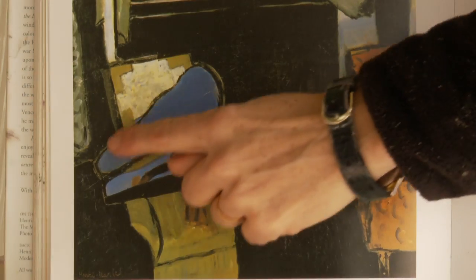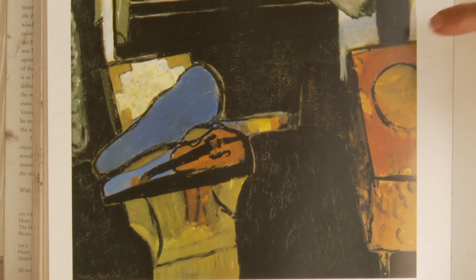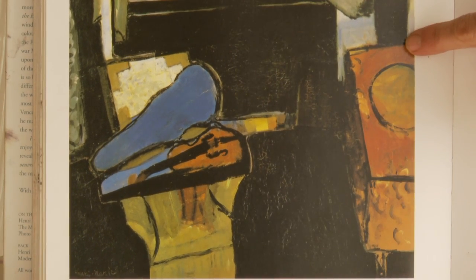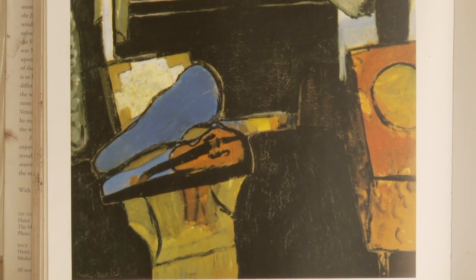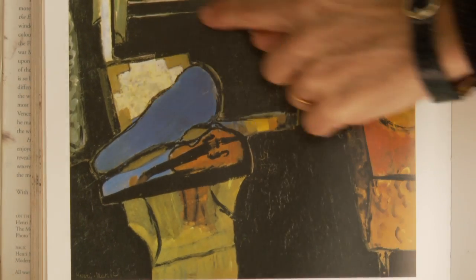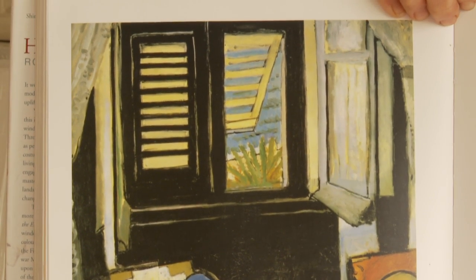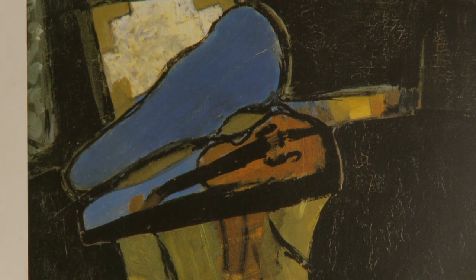So the blue case here is reminiscent of the cloth in the Dutch painting, and the red table here, I think it's a table, is reminiscent of the woman's coat in the Dutch painting. And of course the black is acting in a similar way so that it makes these incredibly vibrant colours.